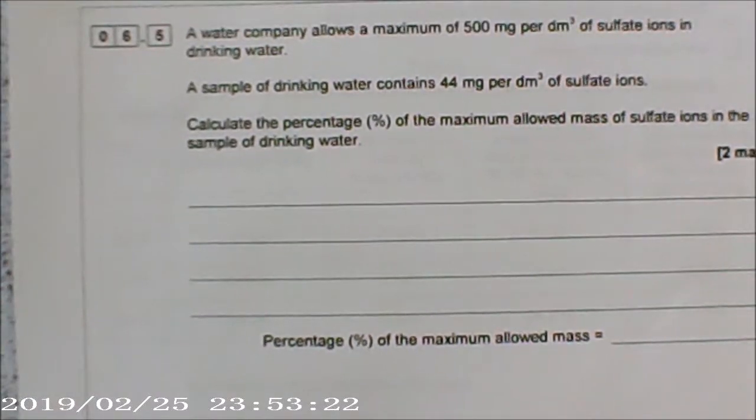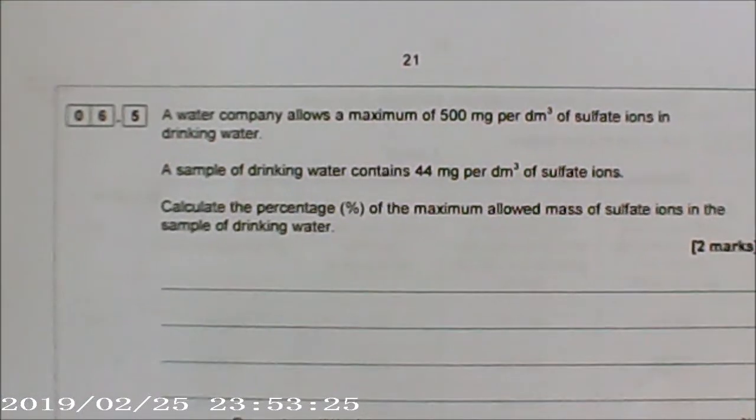So the last bit for question 6. A water company allows a maximum of 500 milligrams per decimeter cubed of sulfate ions in drinking water. A sample of drinking water contains 44 milligrams per decimeter cubed of sulfate ions. Calculate the percentage of the maximum allowed mass of sulfate ions in the sample of drinking water.